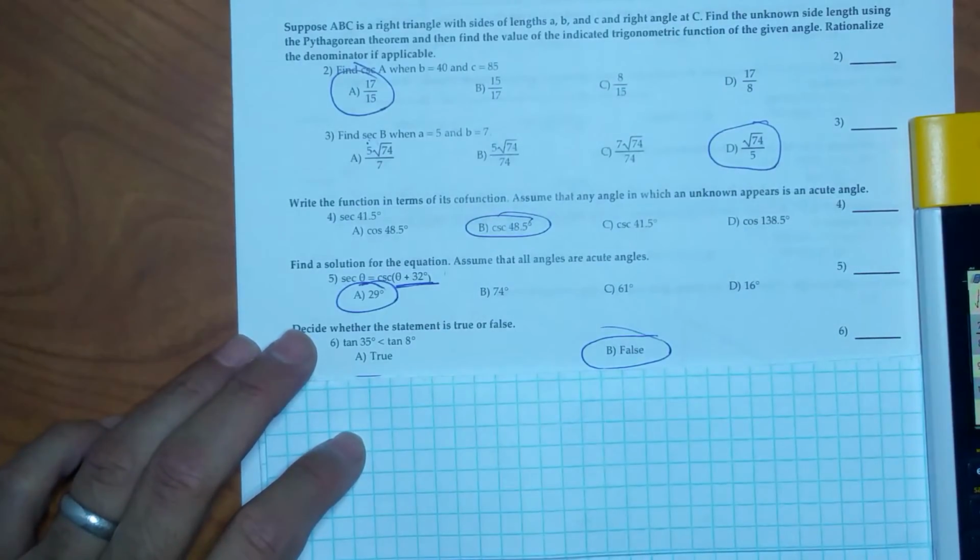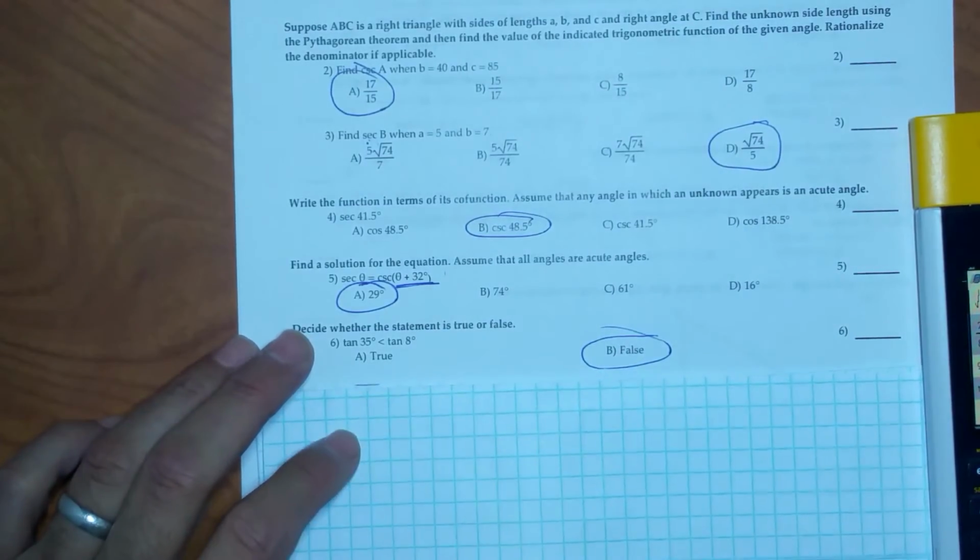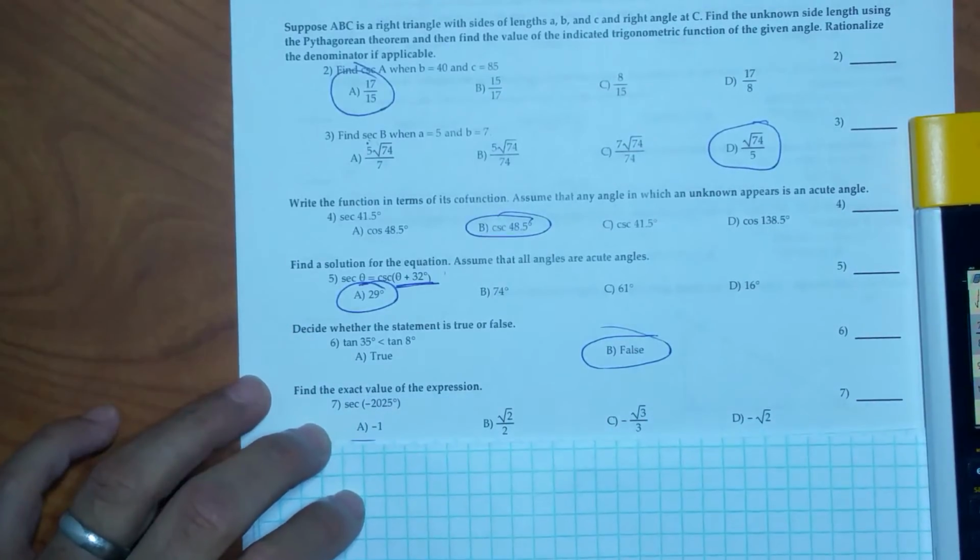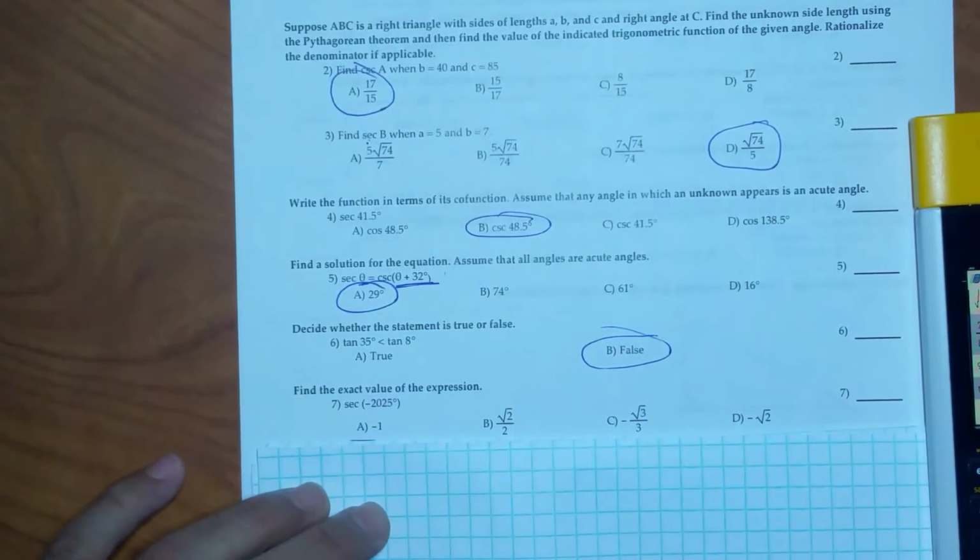Are we good? No questions? Okay. Let's keep going then. So now for number 7.